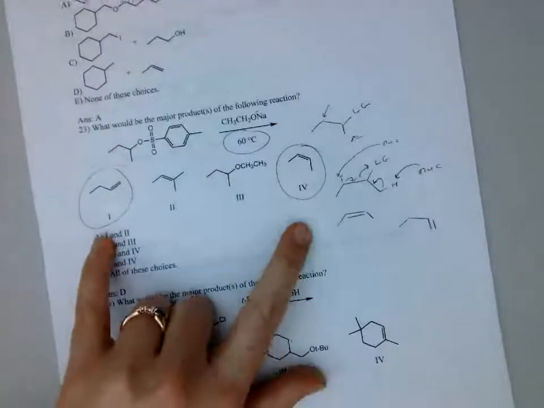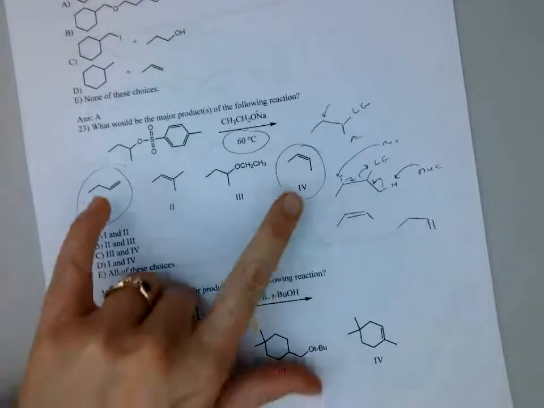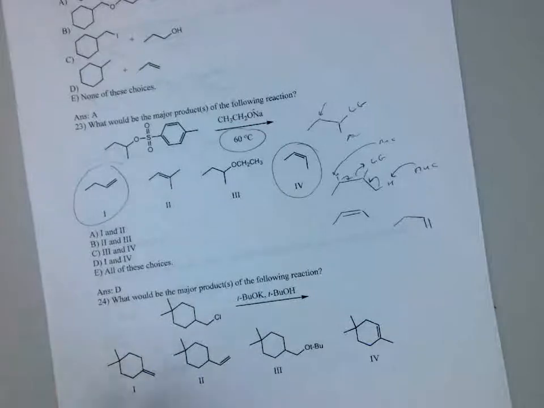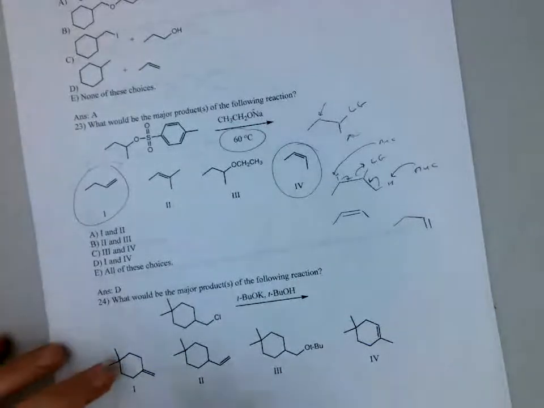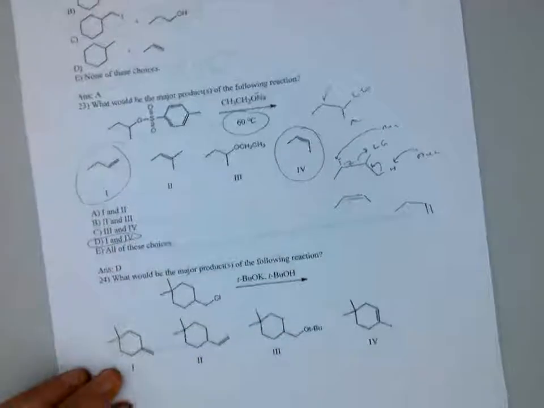So these 2 would be your possible products. And they would probably happen about 50-50 with this setup. Like I said, we'll learn more how to control one to the other, but these are pretty equivalent. So I think answer choice D is the right answer.